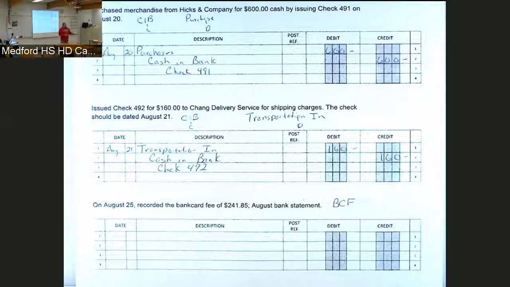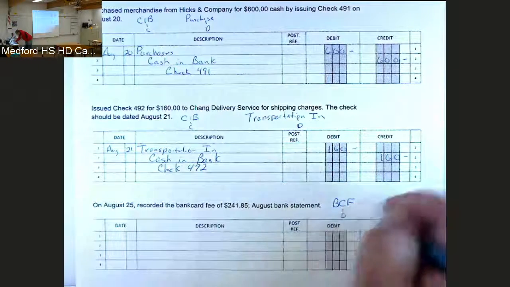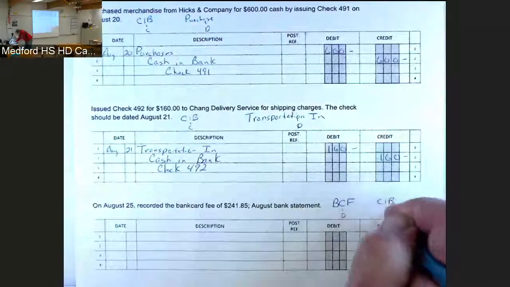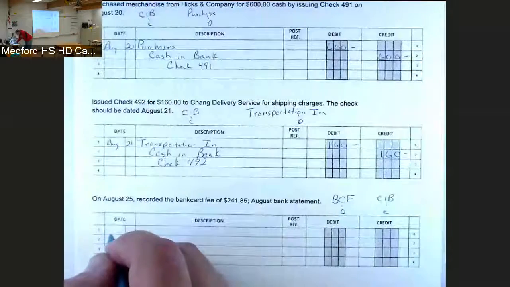The price isn't different at Walmart if you use a credit card than if you pay cash. So it's an expense. Expenses have a debit. So that's going to be debited. The other one's going to be cash in bank, that's going to be credit.